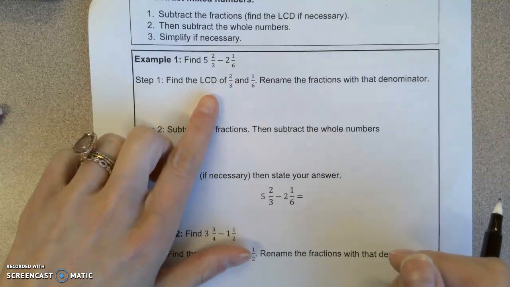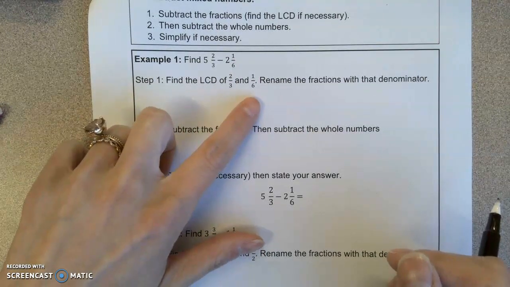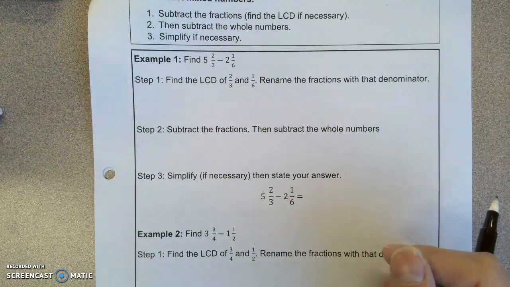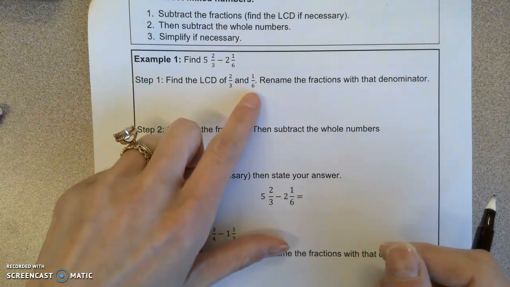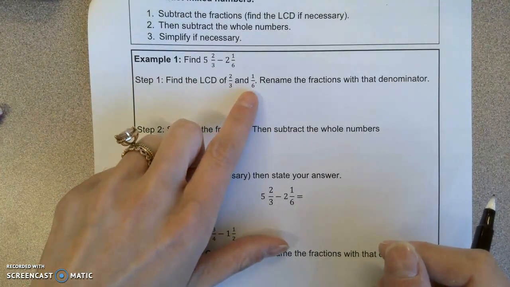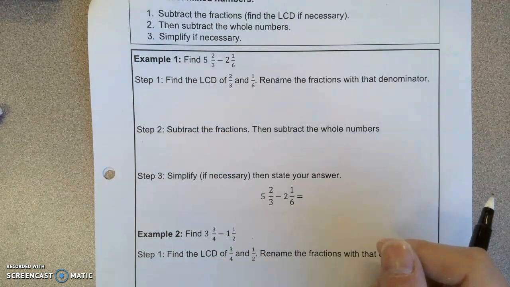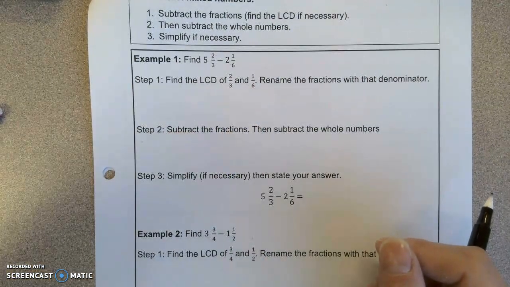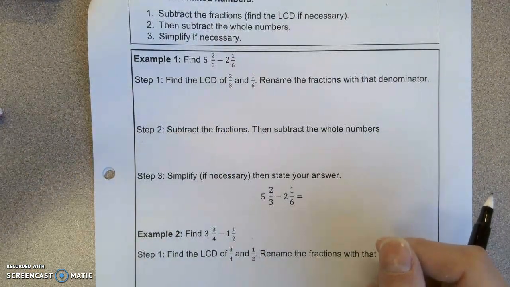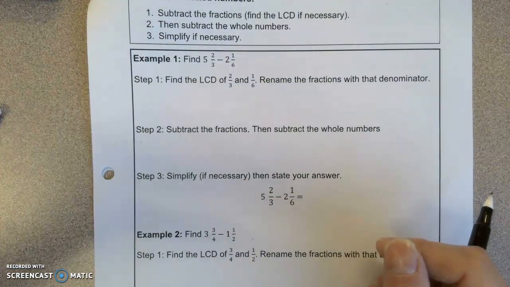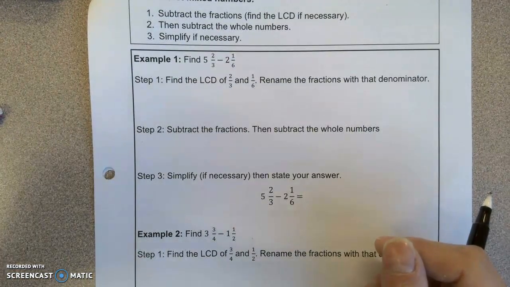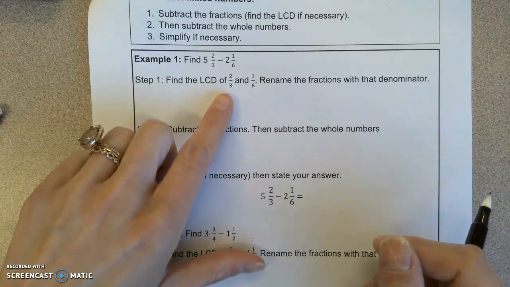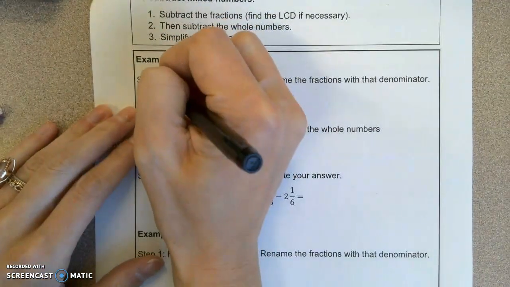So we're going to find our least common denominator of 2/3 and 1/6 and just rename the fractions, which is creating equivalent fractions. So for 3 and 6, my least common denominator is going to be 6. I know we tend to want to multiply those and use 18. That will get you the same answer, but it's more efficient to use the least common denominator. There is less simplifying. So I'm going to use 6 in this case.